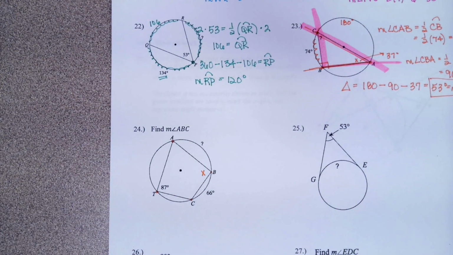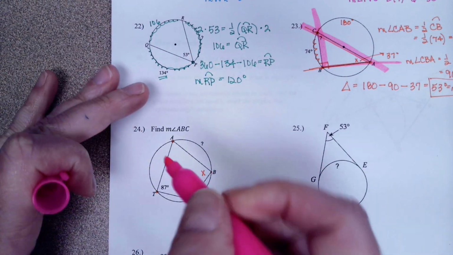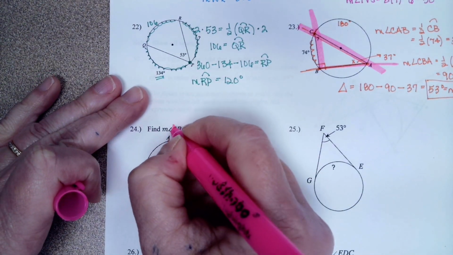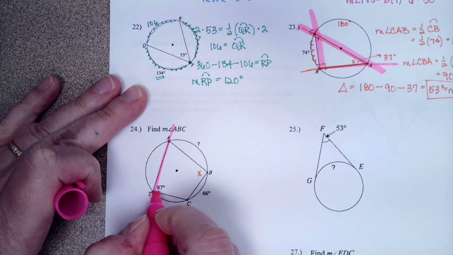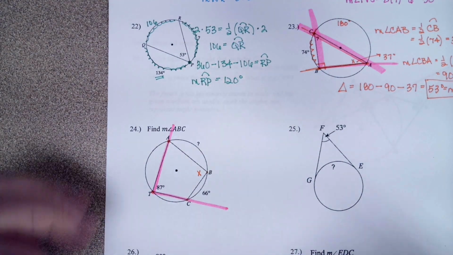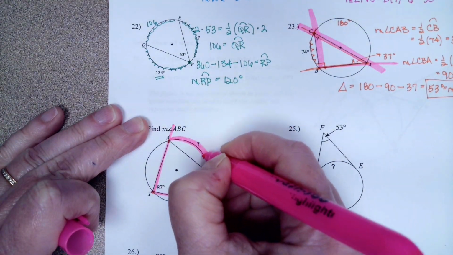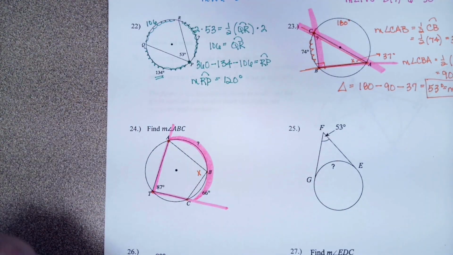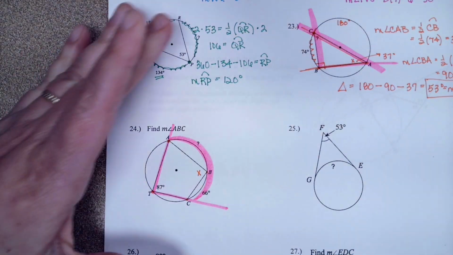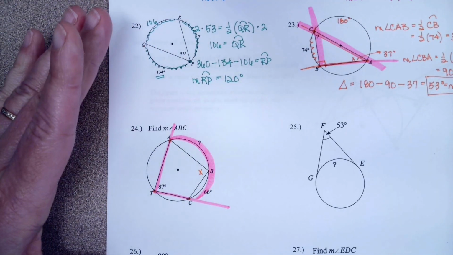Okay, so here's what we're going to notice. If I open up, because I see an angle here, I open this up, which means that that angle opens up to this entire arc. So my angle, let me switch colors, I'll make it pink.